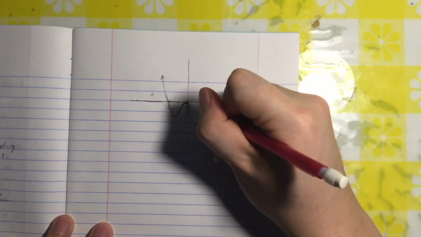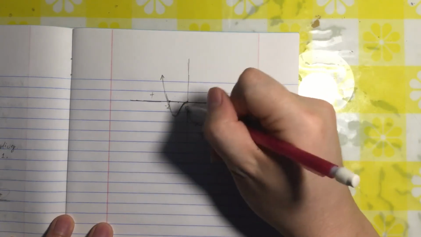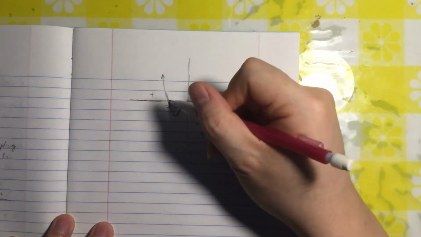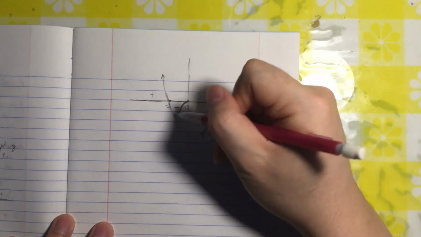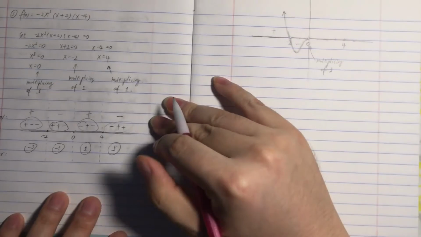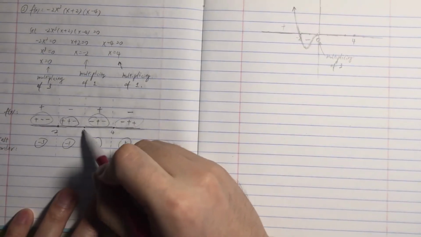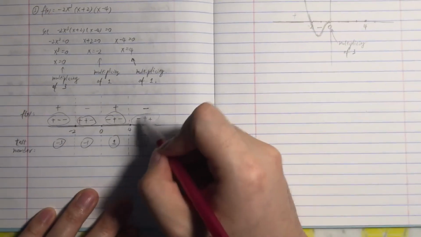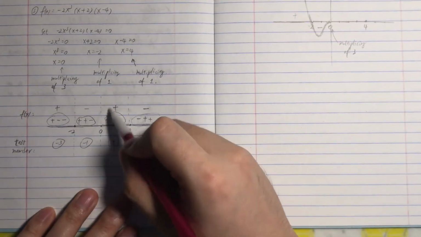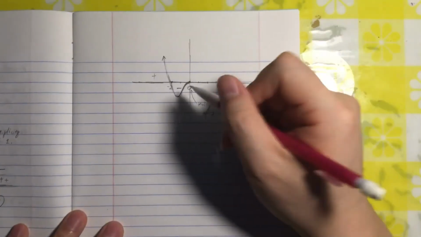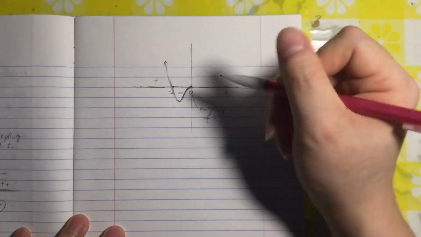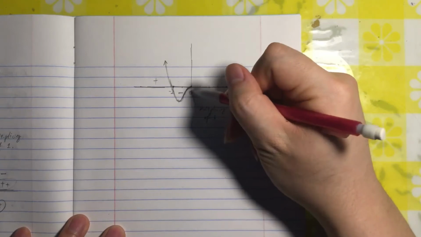There's a little curvature around 0. The curve doesn't go through 0 directly. So when function f is negative, the curve goes below the x-axis. Next region, when x is between 0 and 4, function f is positive, which means between 0 and 4, function f goes above the x-axis. And 0 has a multiplicity of 3.